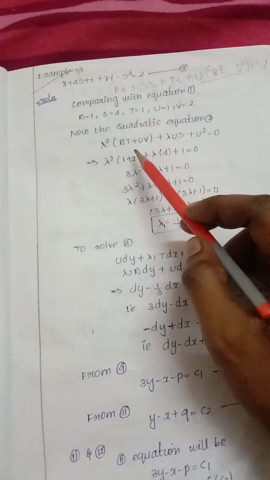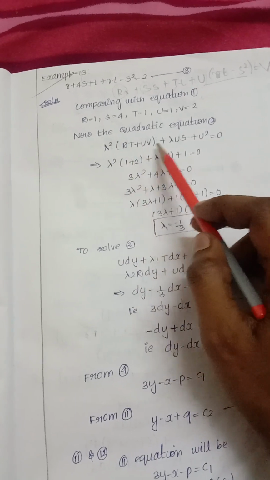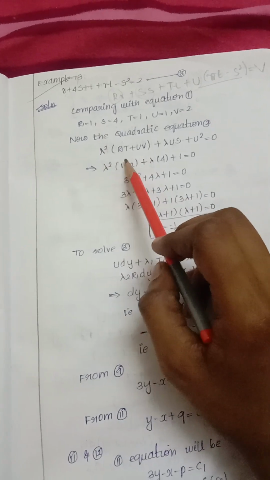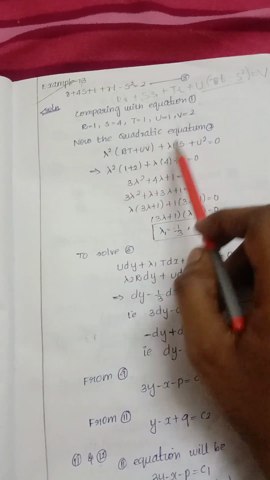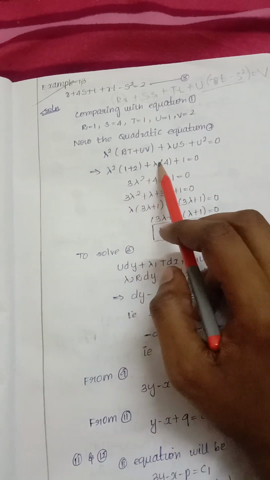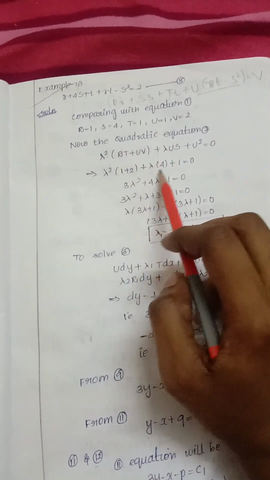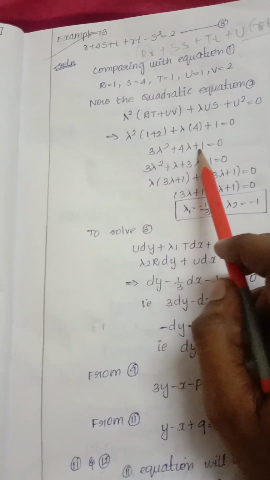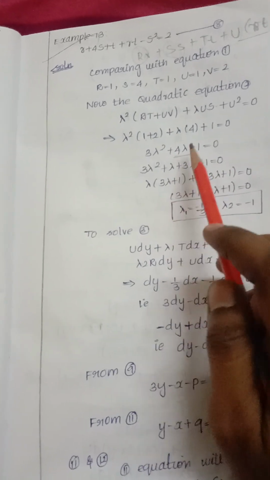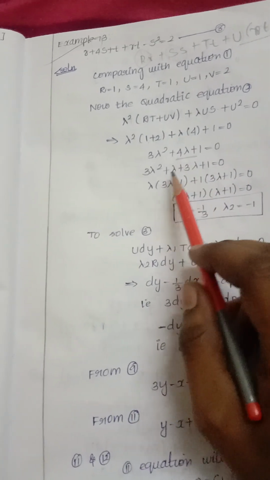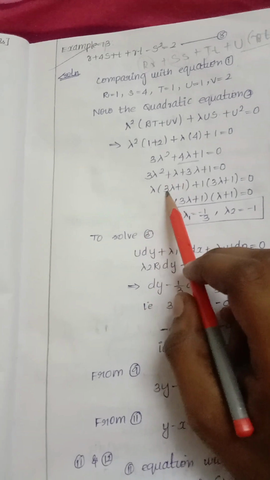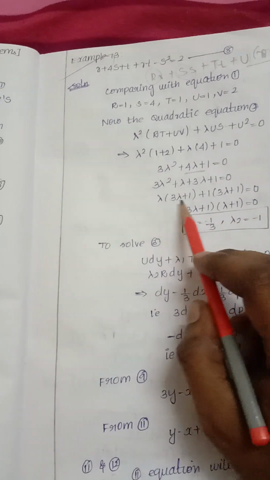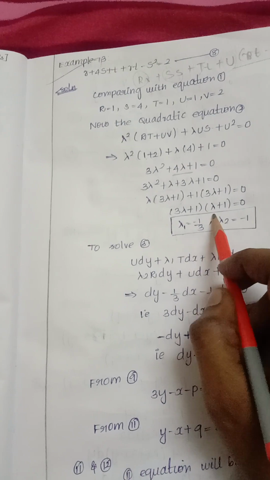Substituting the values of R, T, U, V, we get λ² times (R is 1, T is 1, so 1 into 1 is 1, plus U is 1 and V is 2, so 2) plus λ times (U is 1 and S is 4) plus U² is 1, equal to 0. If we solve, we get 3λ² + 4λ + 1 = 0. We have to find the factors. Taking λ common, we get 3λ + 1, and with 1 common, 3λ + 1 equal to 0, and taking 3λ + 1 as common, we get λ + 1.